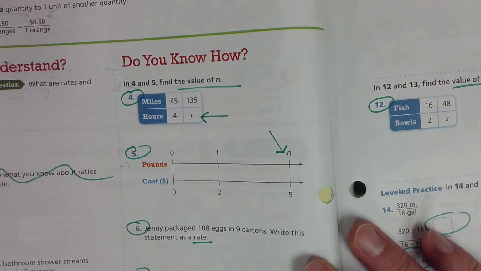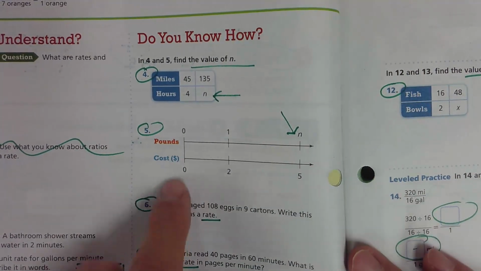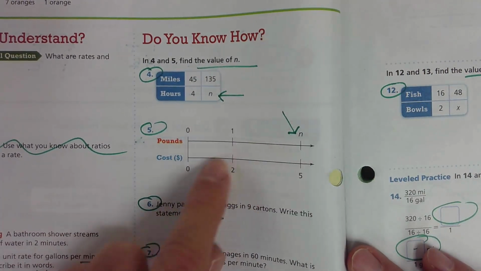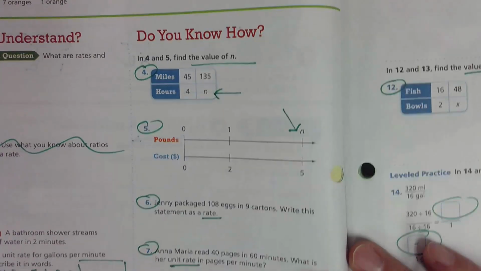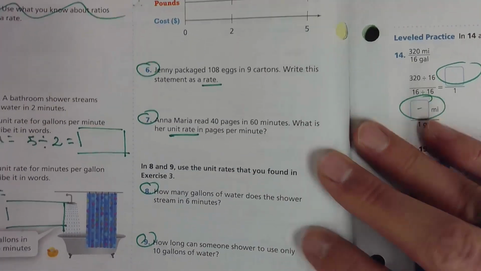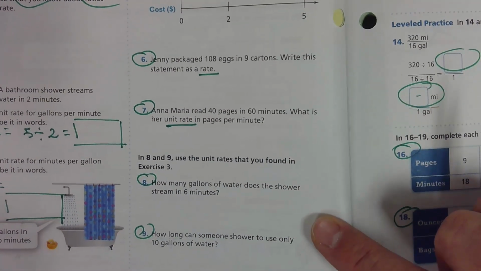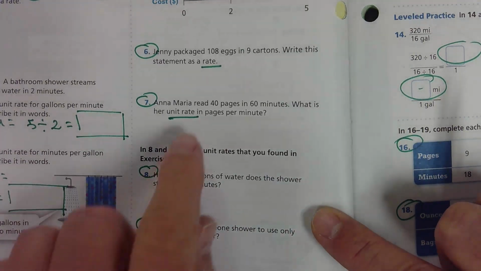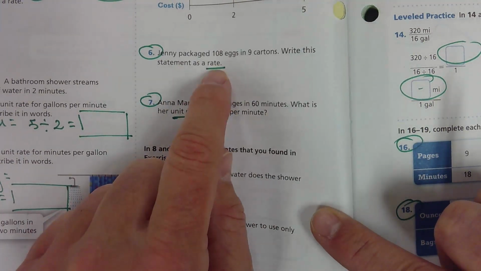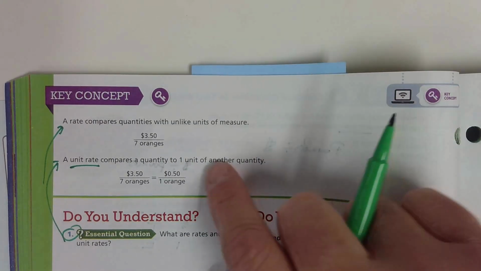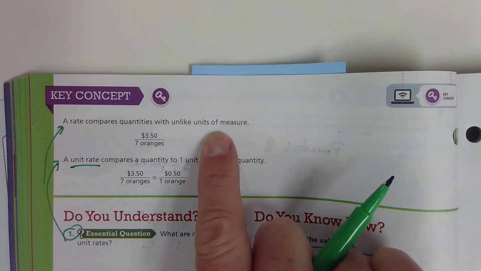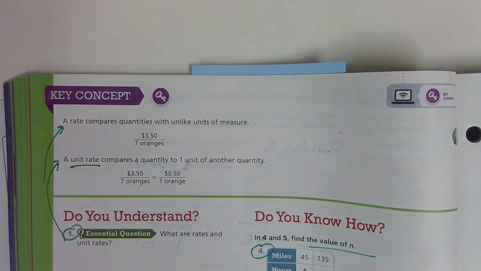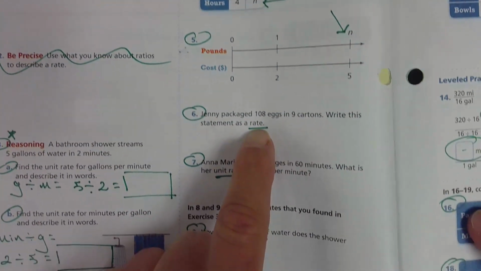Um, 4 and 5, it says find the value of n. I just drew a little arrow for each one of those. 6, 7, 8, and 9, we went over those very briefly. Notice that in 6, they're looking for a rate. Remember, a rate is just comparing two unlike units of measure. So let's go back to number 6 here.